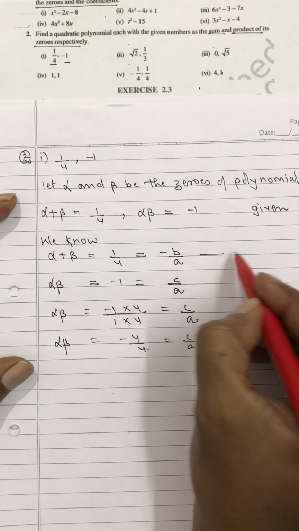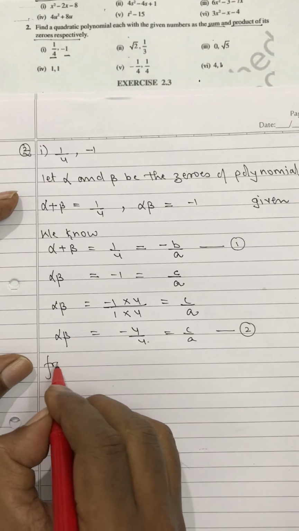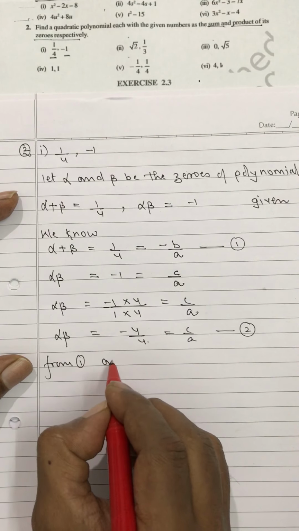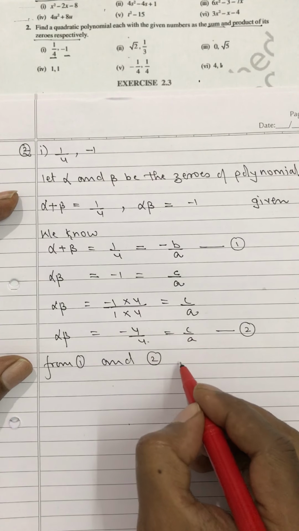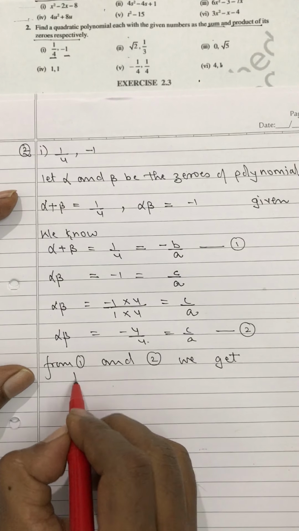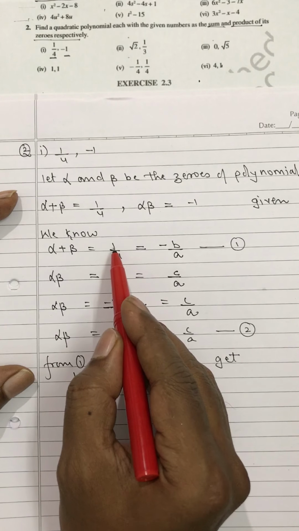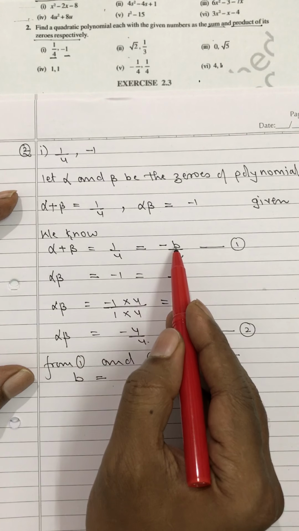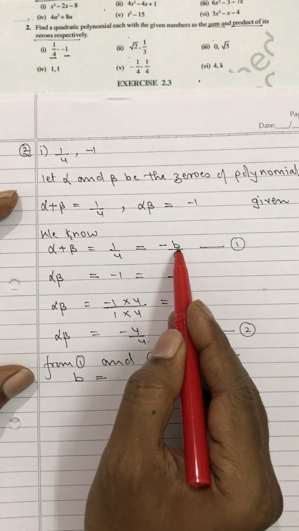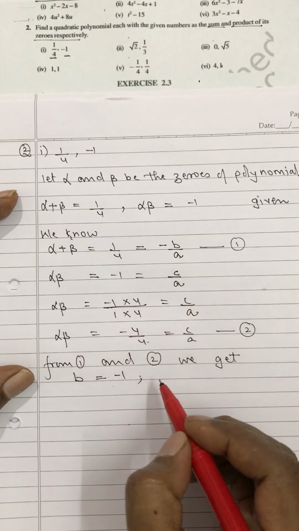Therefore, from 1 and 2 we get b is equal to, what is b? See, minus b is equal to 1. Minus b is equal to 1. Therefore, b is equal to minus 1. A is equal to 4.